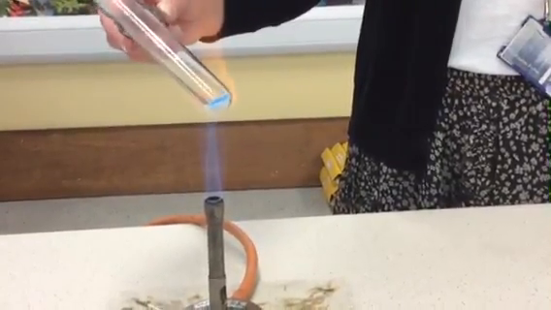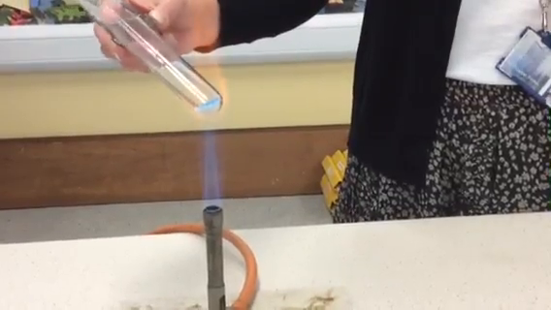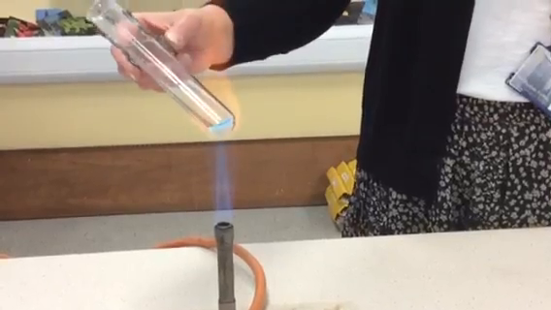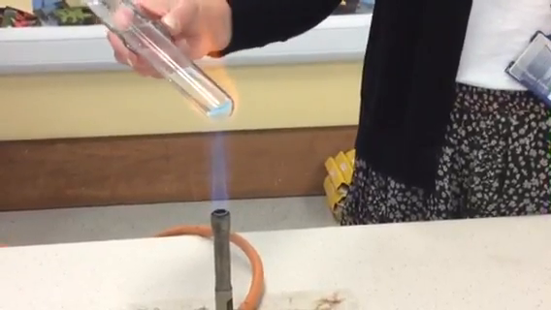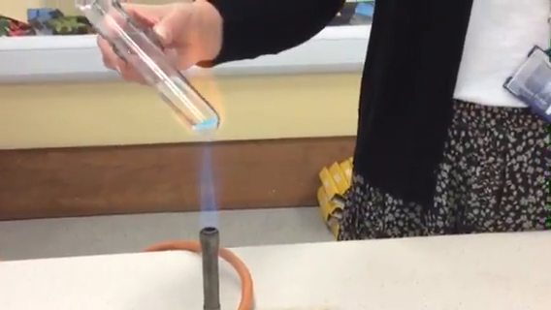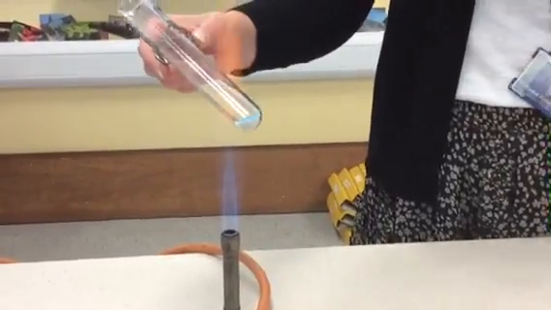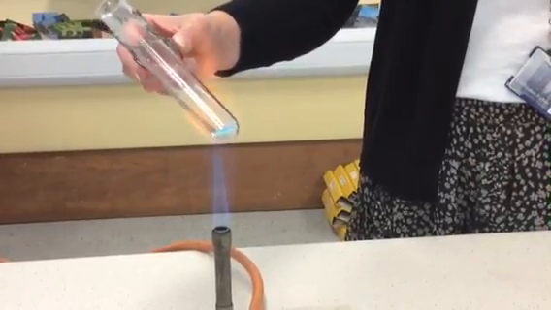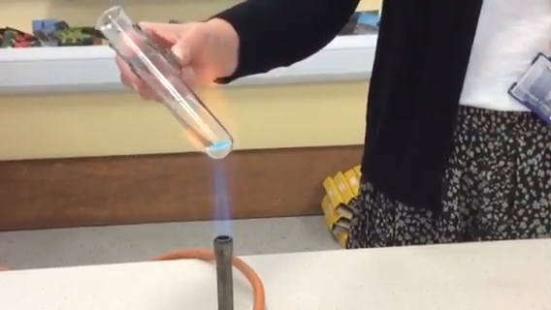So we're heating it, and I can see that the bottom is definitely changing colour. We just need to leave it for a little bit longer, and then hopefully we should see the top changing colour as well. And there's definitely something coming out of the boiling tube at the moment as well, so we need to think about what that might be that's coming out of our boiling tube.